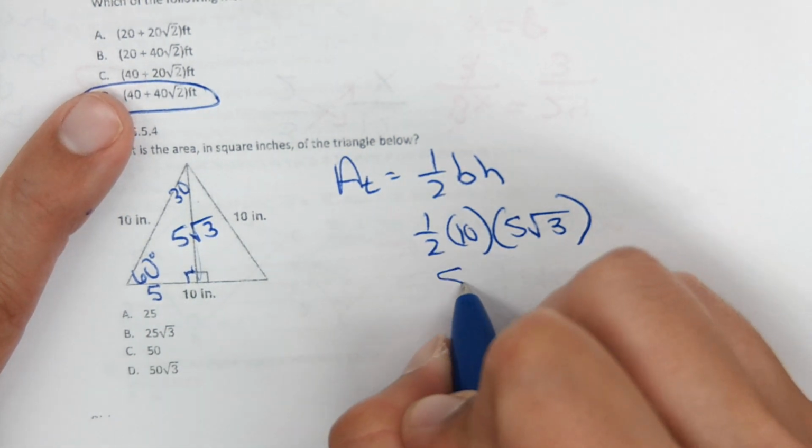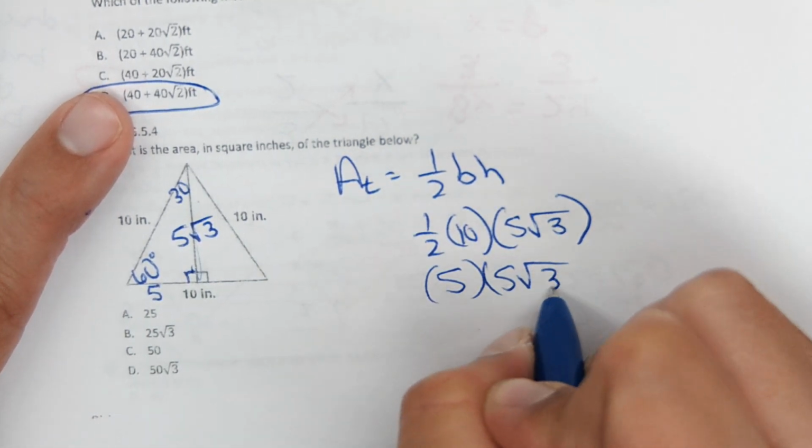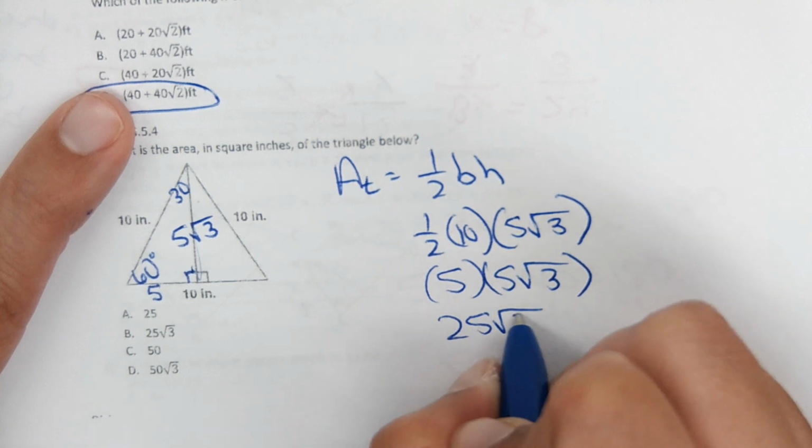And so 1/2 of 10 would be 5, times 5 square root of 3, so that would be 25 square root of 3.